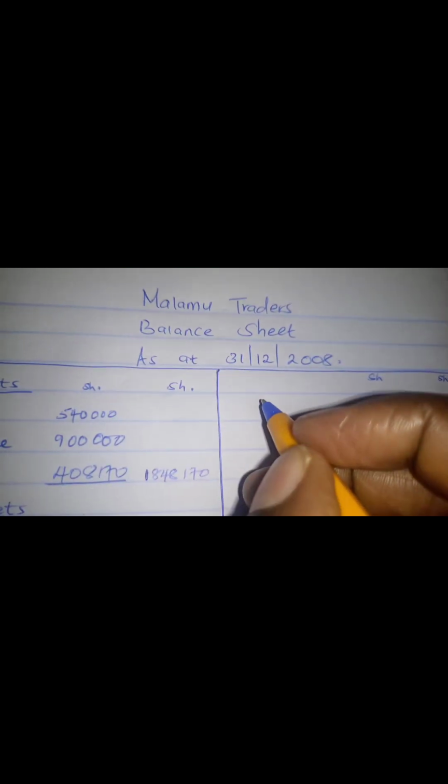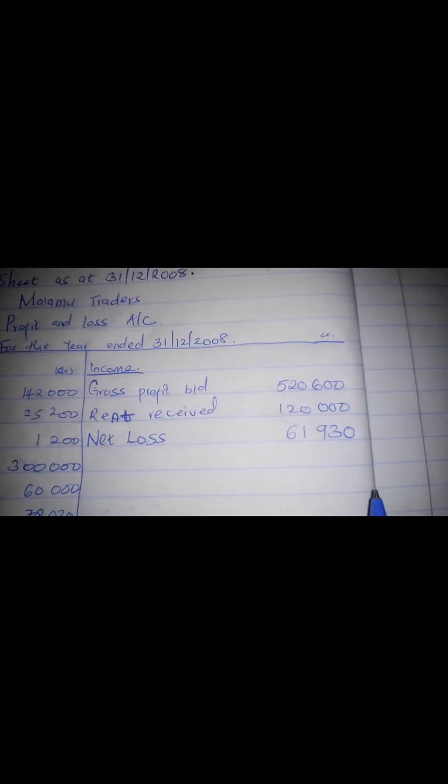Then next we have my right hand side, whereby I'm going to record capital and liabilities. Our capital we are given as 1,400,000. And remember, learners, we had a net loss. Losses reduce the capital of the business.